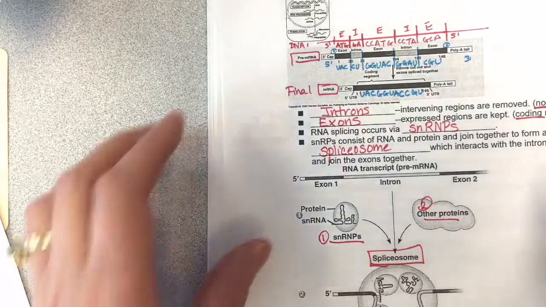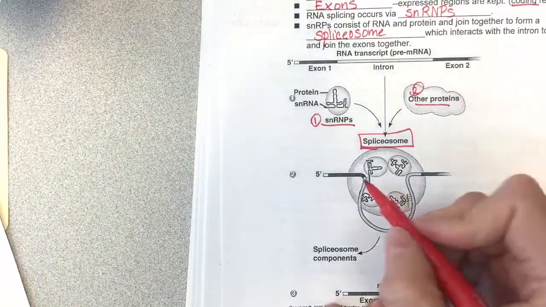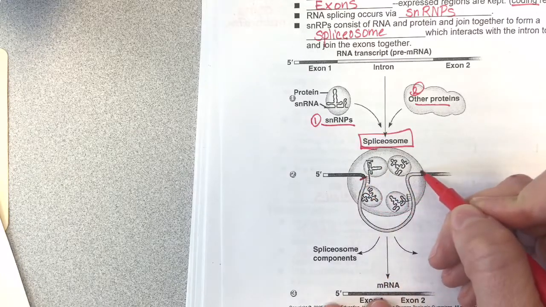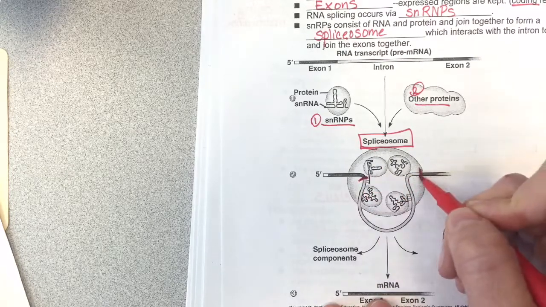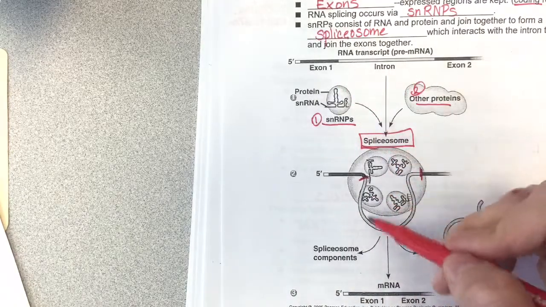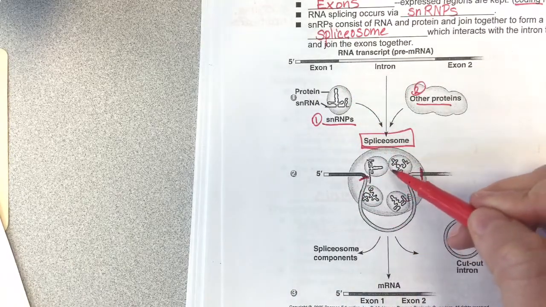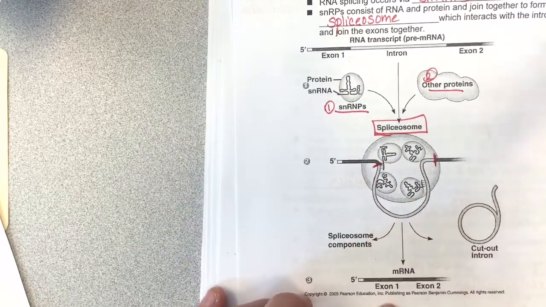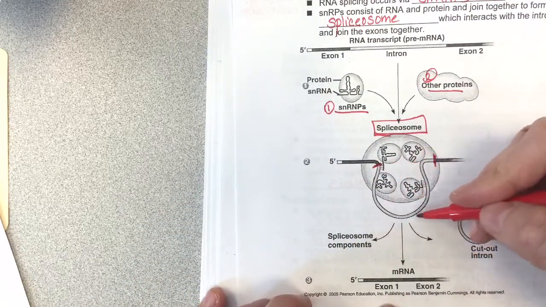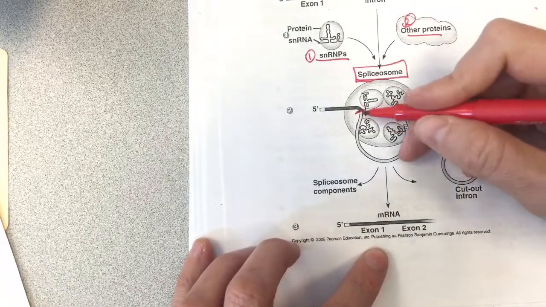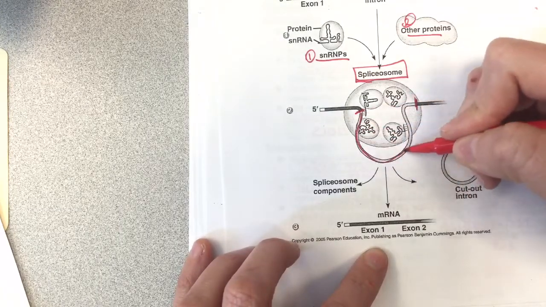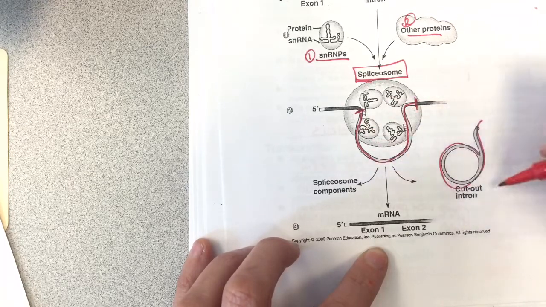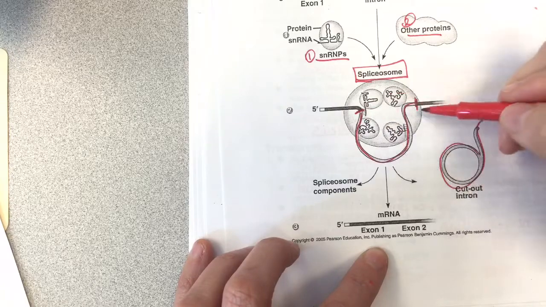Basically what you need to know is that the spliceosome hydrogen bonds at the start and end of the intron. This is your intron here, and it snips it out and puts your exons together. So this part right here is cut out, and it splices together the exons.